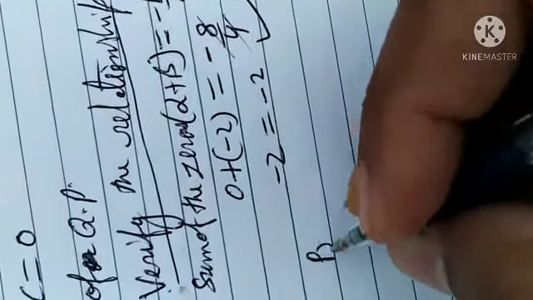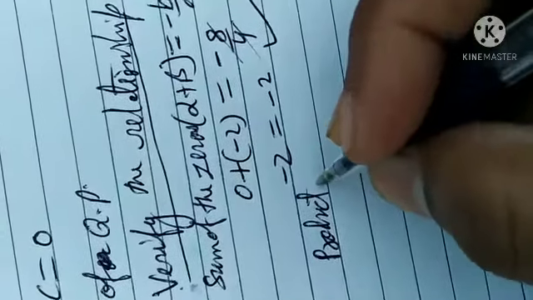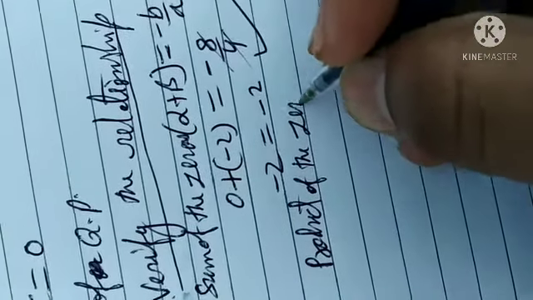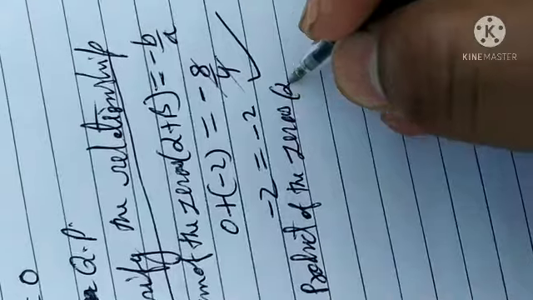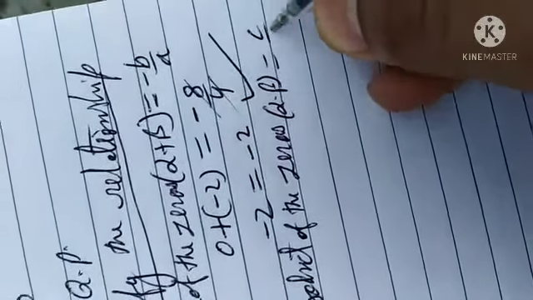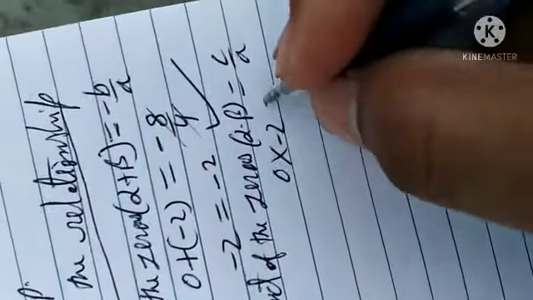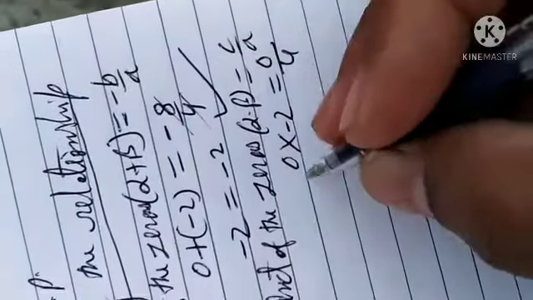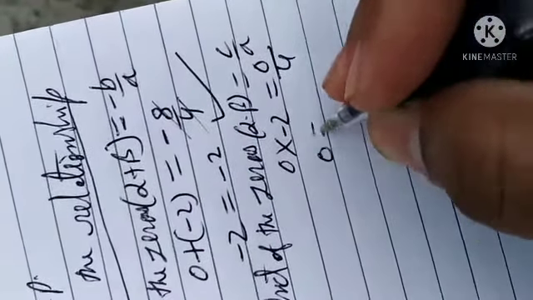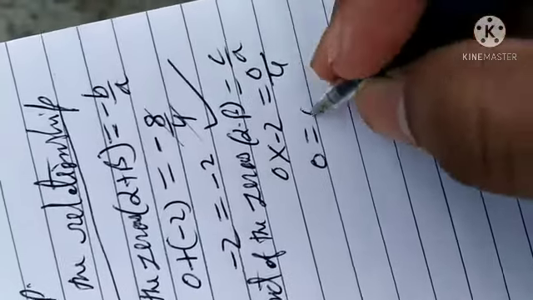Now product of the zeros, that is alpha into beta, is equal to c upon a. So what is alpha? Alpha is 0, put here 0, into beta minus 2 is equal to c. What is the value of c? 0. The value of a is 4. So 0 into minus 2, 0, and 0 divided by 4, 0. So this relationship is also verified. So we have done this question, 4th part, very easily.